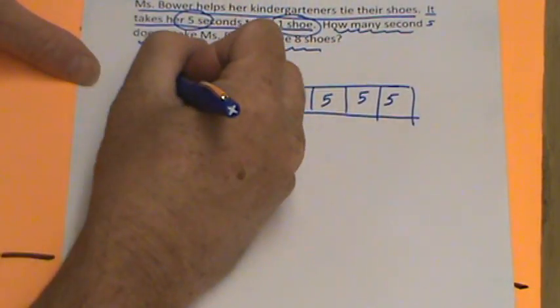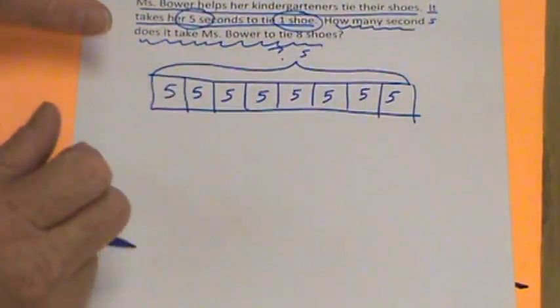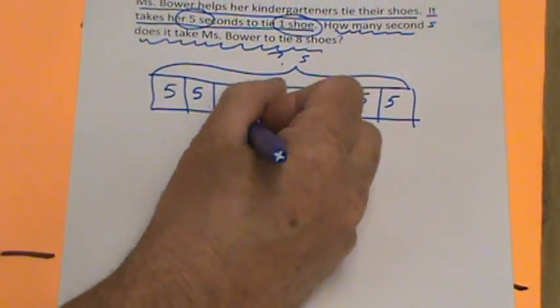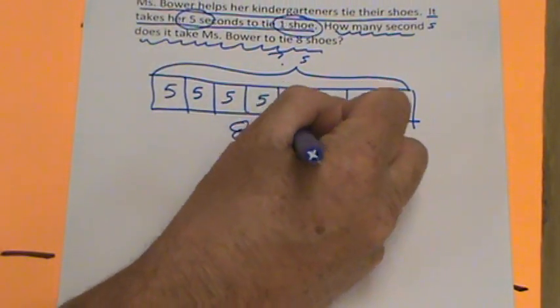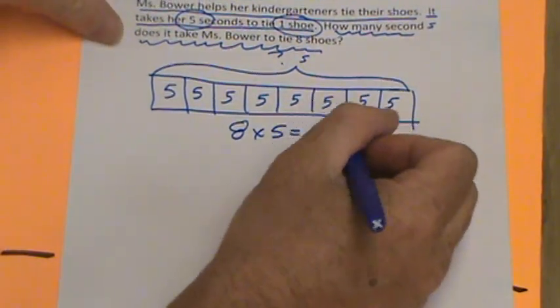Right? What we don't know is the number of seconds, S. How can we figure that? Well, we could just simply go 5, 10, 15, 20, 25, 30, 35, 40, or 8 times 5 equals what? Equals 40. And in this case, 40 seconds, okay?